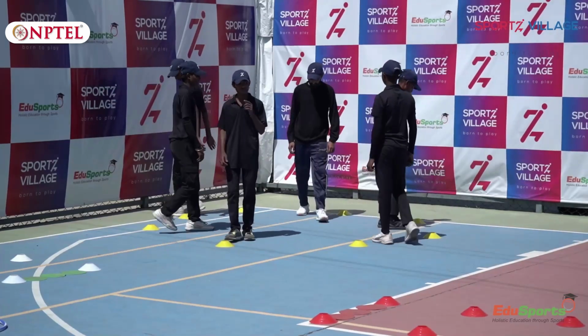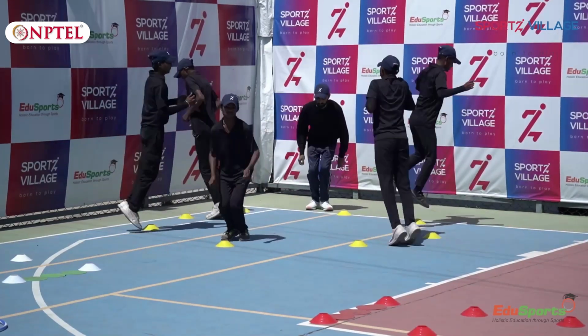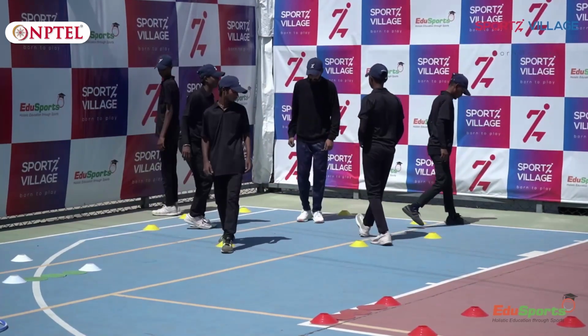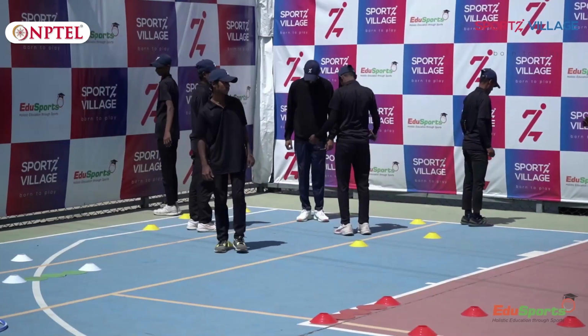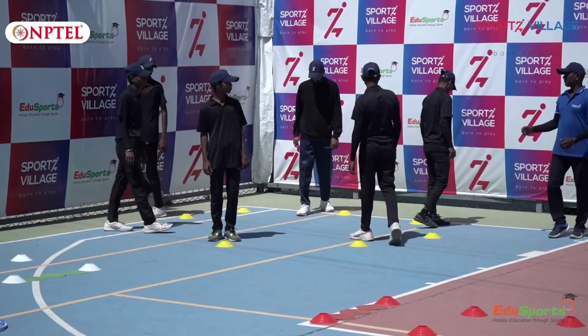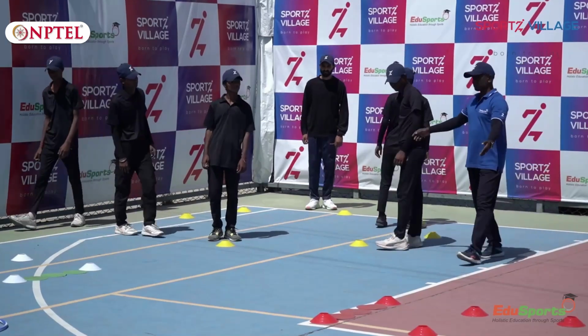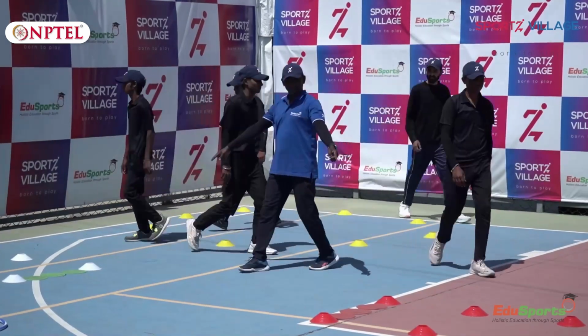Group 1 will jump and land inside, and group 2 will jump and land outside as per the leader's command. After jumping, the students have to walk back or jog back to their spots.